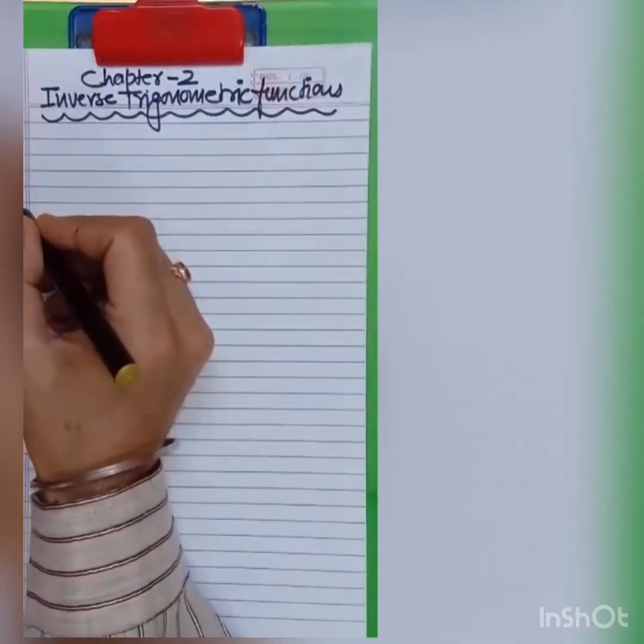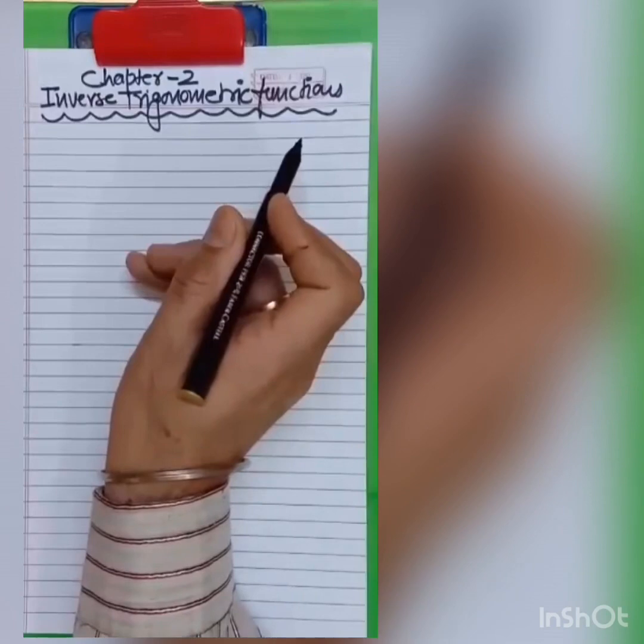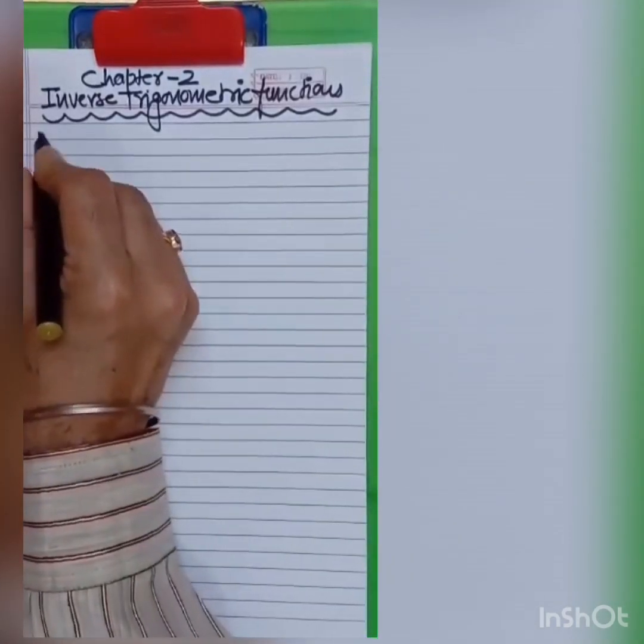Good morning, children. Today we are going to start chapter number 2, inverse trigonometric functions. In the previous class you have studied about relation.